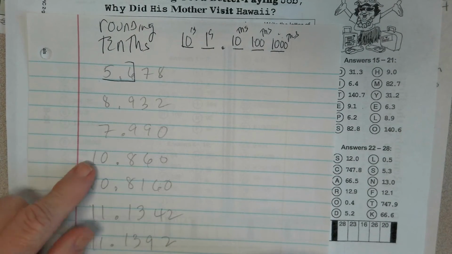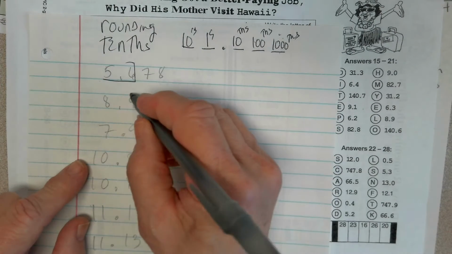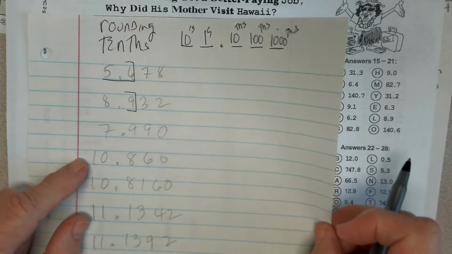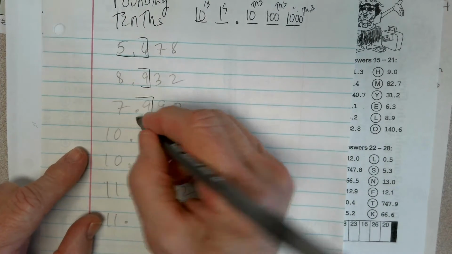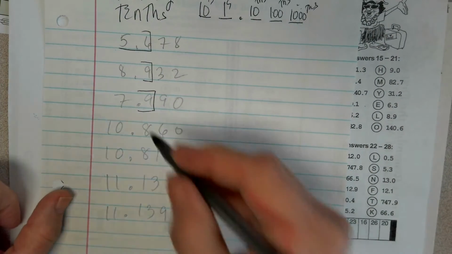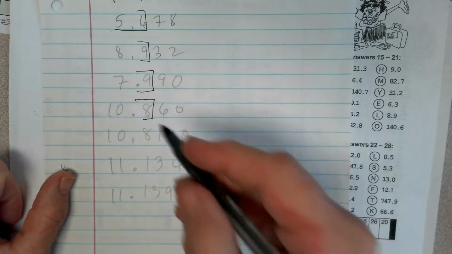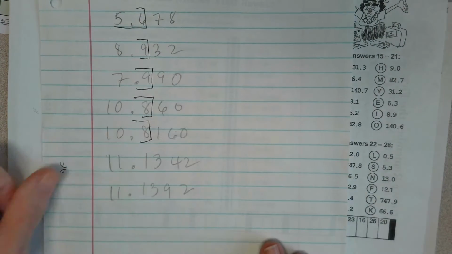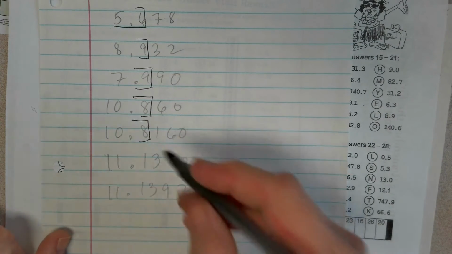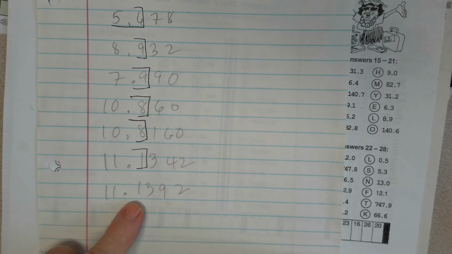Which digit's in the tenths place on the next one? The 9, just shout it out. Which digit's in the tenths place on the next one? The 8, good job. Make sure you're paying attention. What about this one? The 1, good job. What about this one? 1.